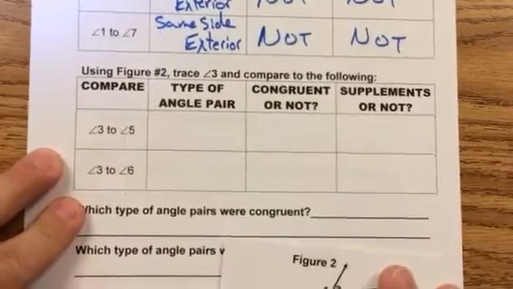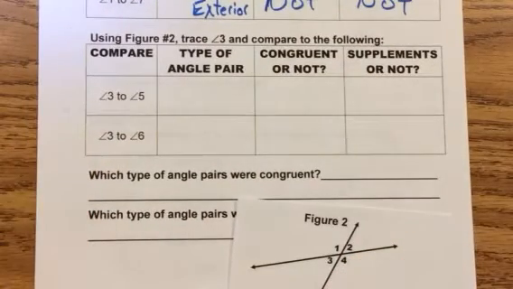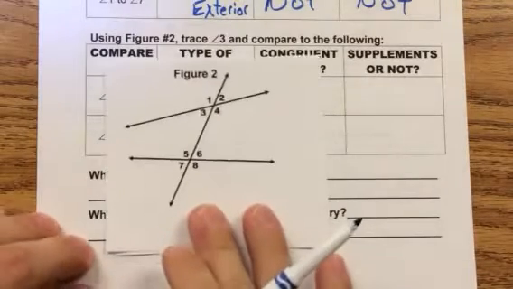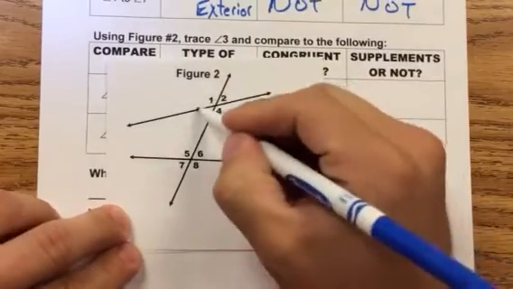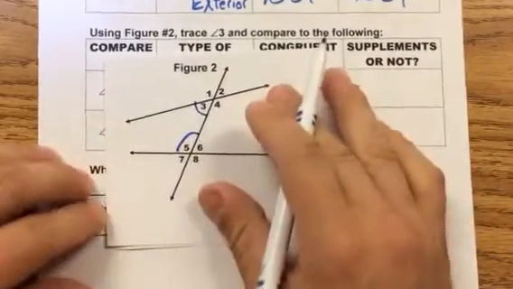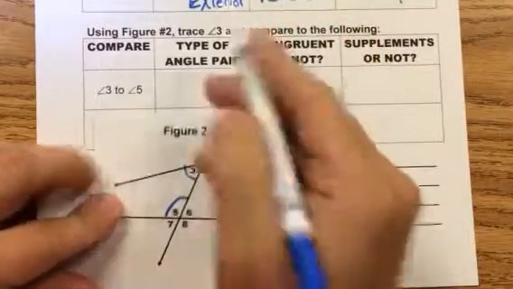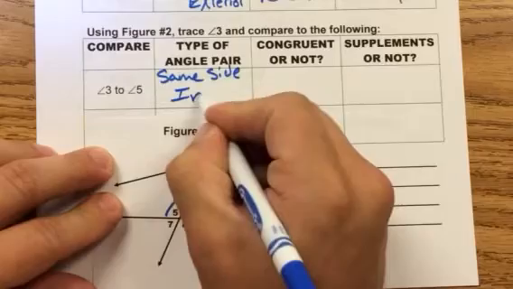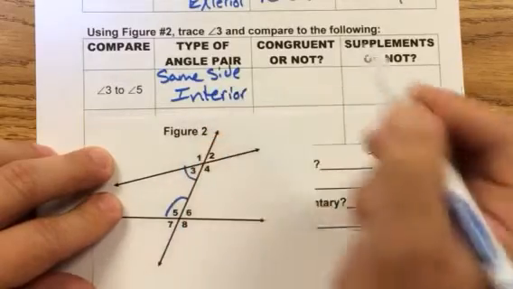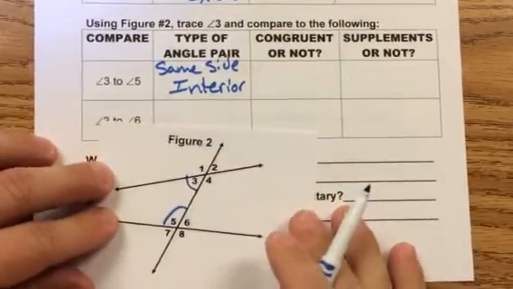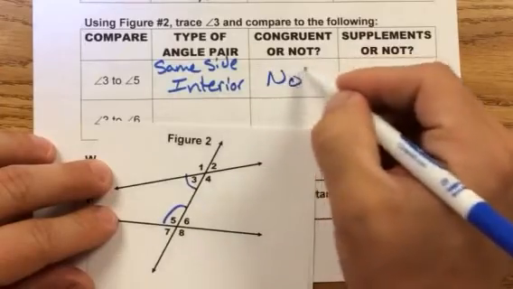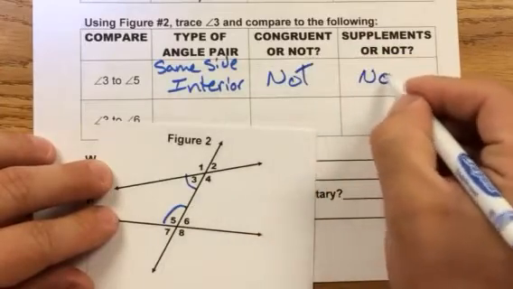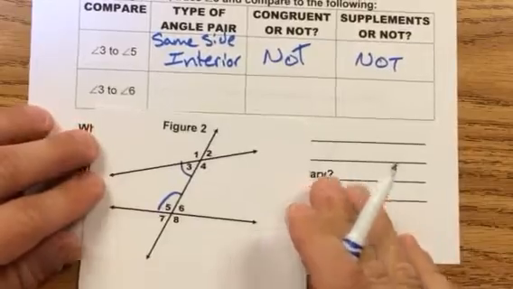Okay. So, moving on. Let's look down below. Looking at figure number 2, we're going to look at angle 3. So, looking at angle 3, I've got angle 3 and I've got angle 5. Angle 3 and angle 5 are same side, and they are interior, so I'm going to say same side interior angles. Same side interior angles. They are not congruent and not supplementary.